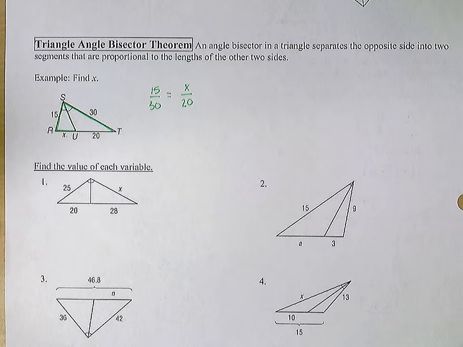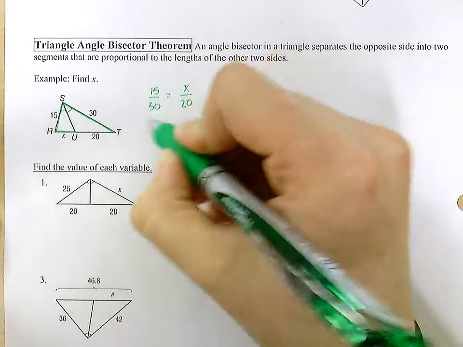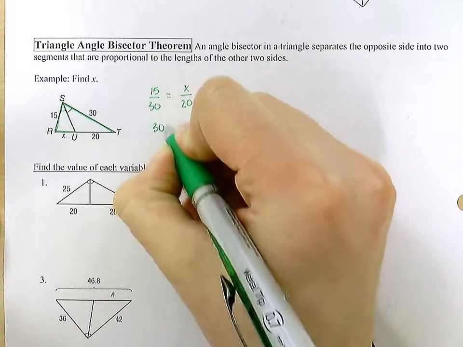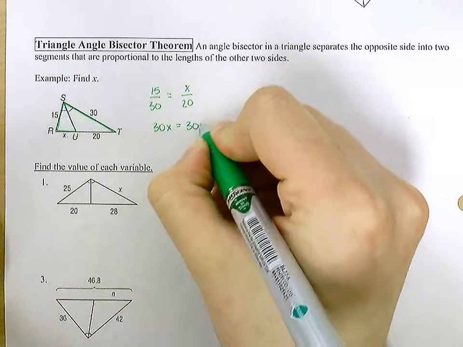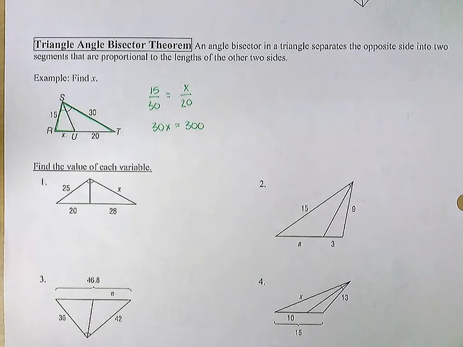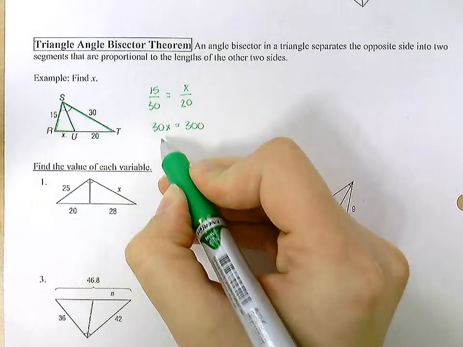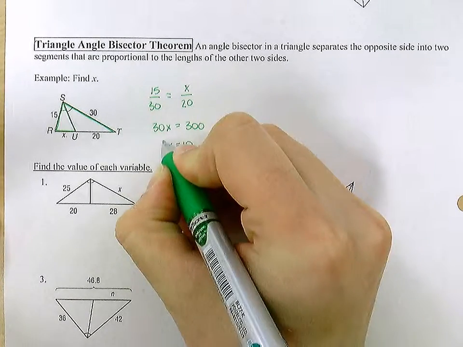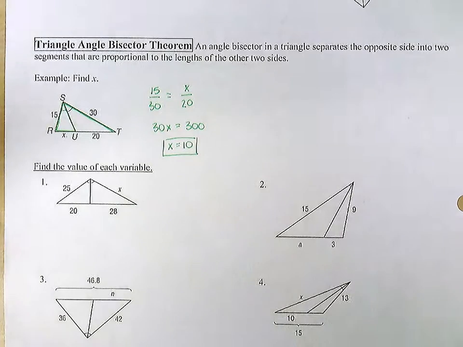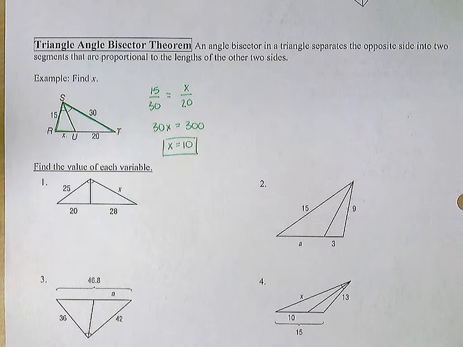Okay, so that angle bisector separates your sides proportionally. So again, from here I can just cross multiply. So I have 30 times x, so 30x, is equal to 15 times 20, which is 300. Divide both sides by 30, and you should get x is equal to 10.